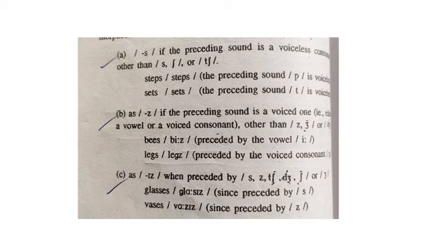If you look at the first words, the sound in steps, sets, stars, why does it occur? This sound occurs if the preceding sound is a voiceless consonant.